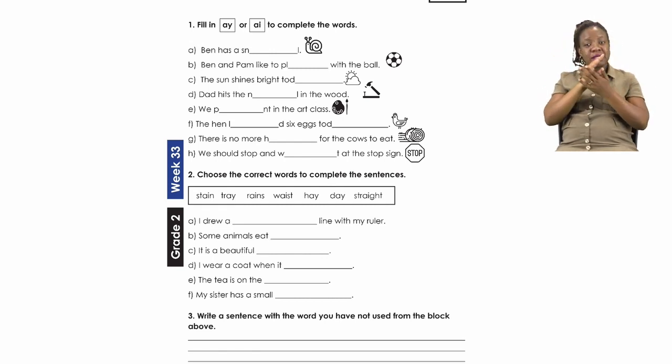Now you go back to your list of words in the rectangular block and then you look at which word you did not use. And then you go ahead and you write a sentence with that word. Now remember, boys and girls, when you write your sentences, remember it always starts with a capital letter and it always ends with a full stop.